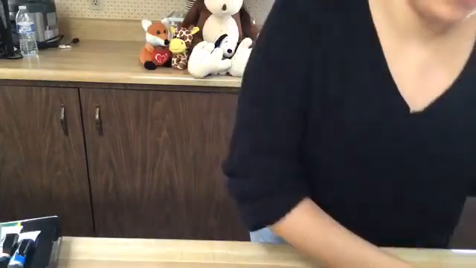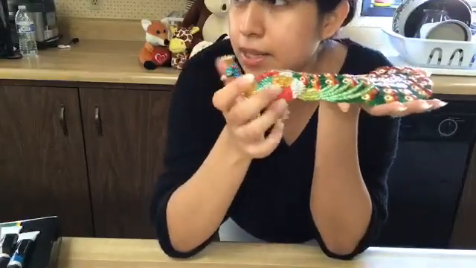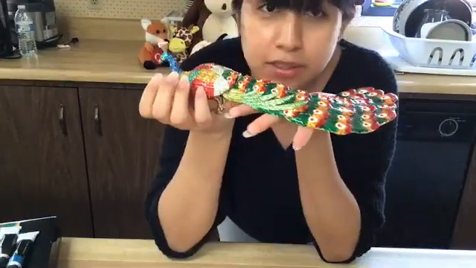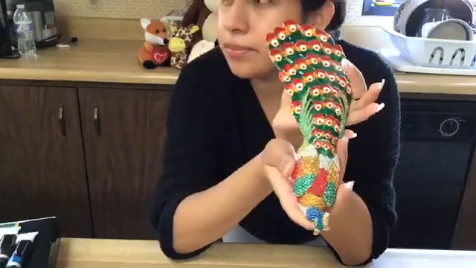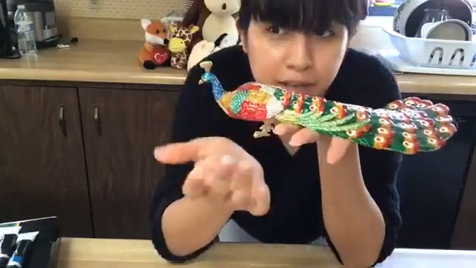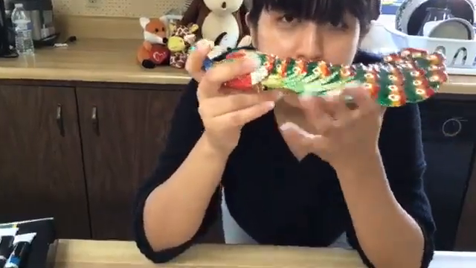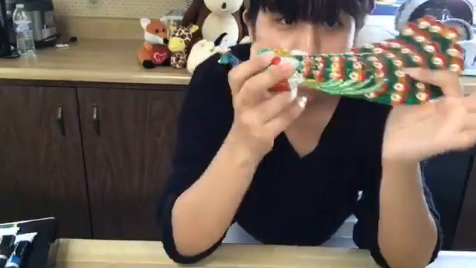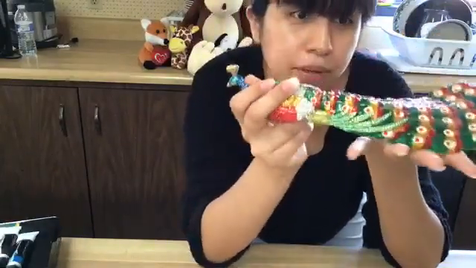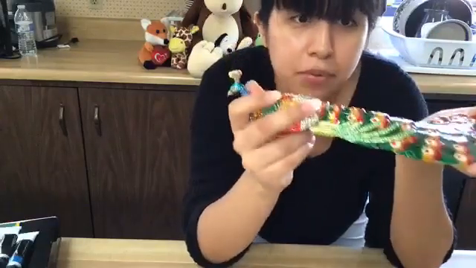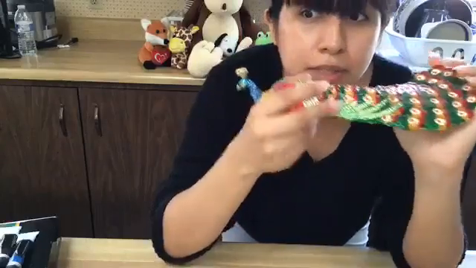And I've also seen this animal. Do you guys know what this animal is called? If you guys said peacock, and you guys guessed right, this is a peacock. So this is a really pretty animal. It's one of my favorite animals.